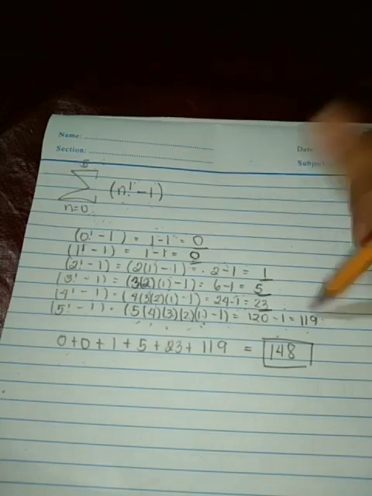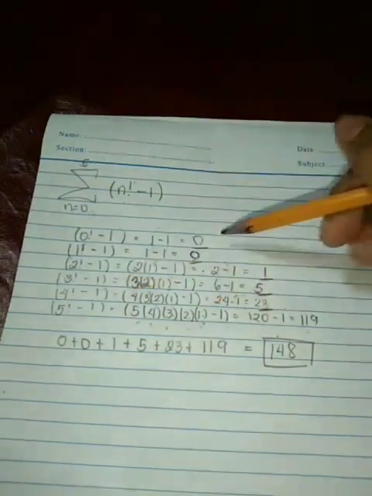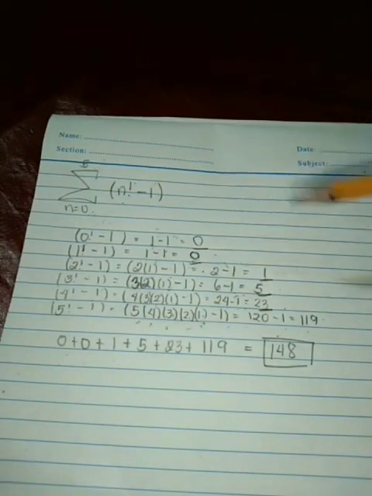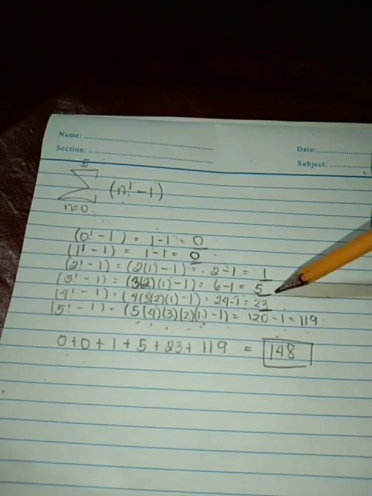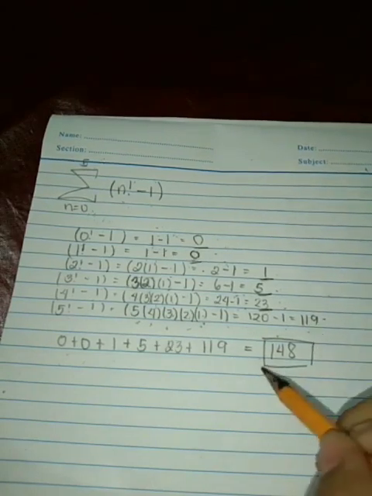So to get the summation of this equation, ipag-add lang natin ito lahat. So 0 plus 0 plus 1 plus 5 plus 23 plus 119 is equal to 148.